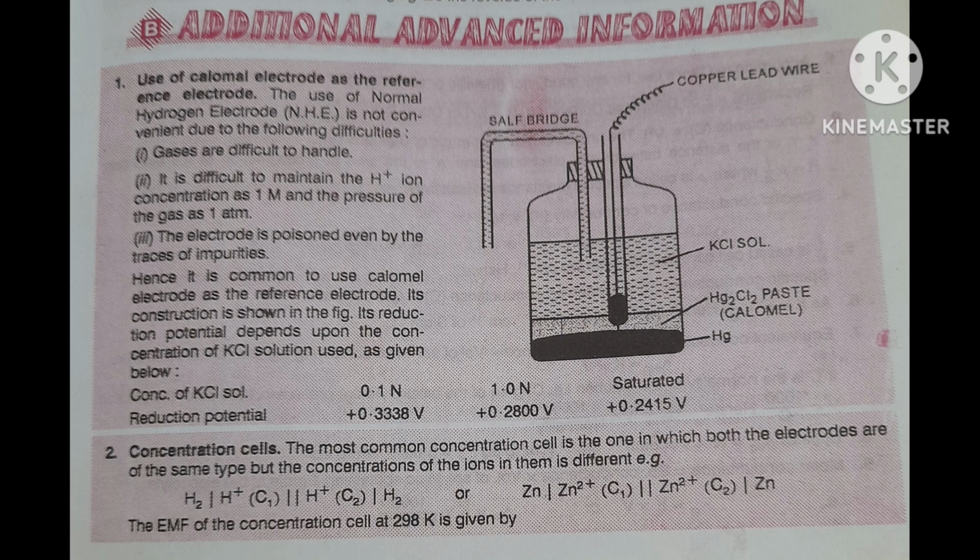And both will be separated by salt bridge. Then see, both are hydrogen gas electrodes. The only difference is that one electrode is functioning as an anode, the other as a cathode. Then the concentration is only different. On the anode side you can write C1 in bracket, and on the cathode side you can write C2.